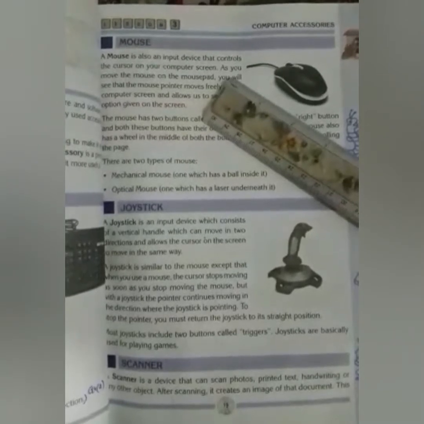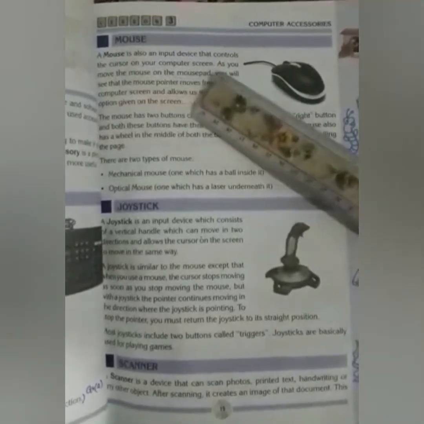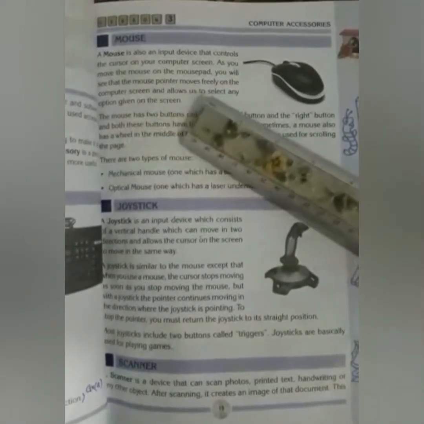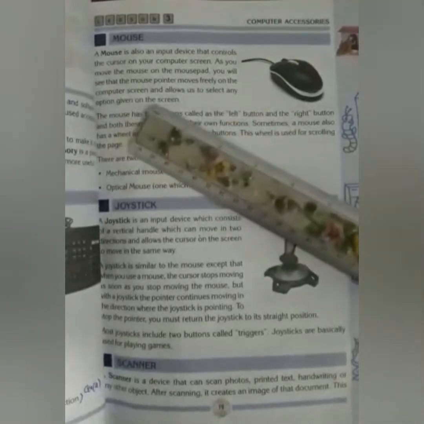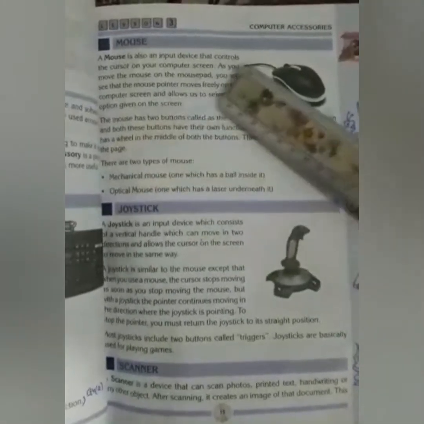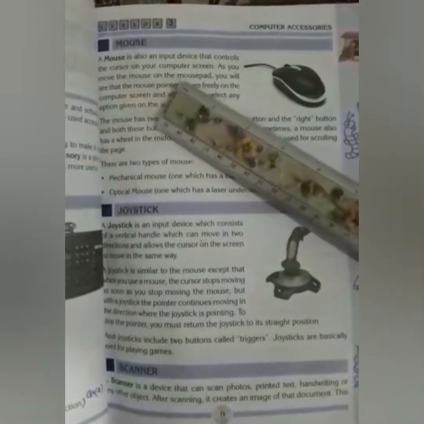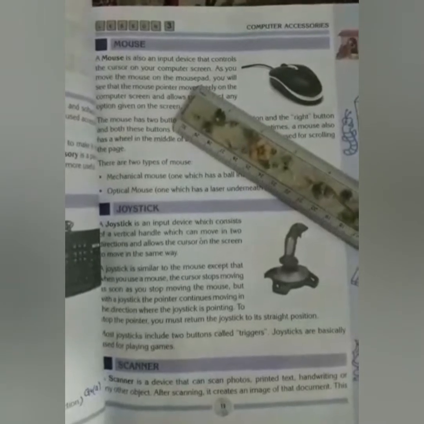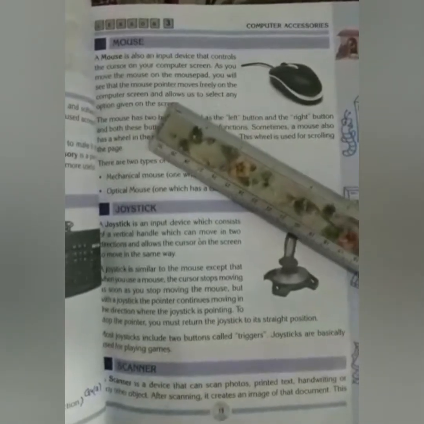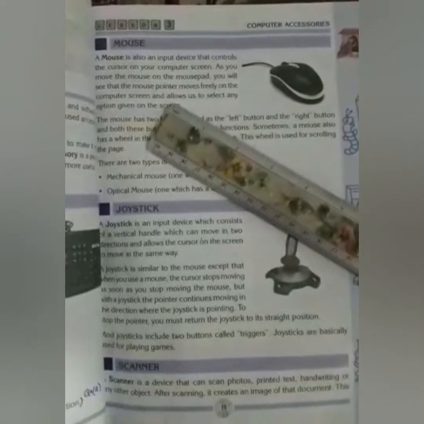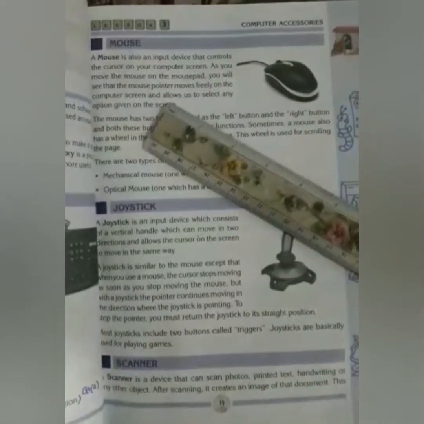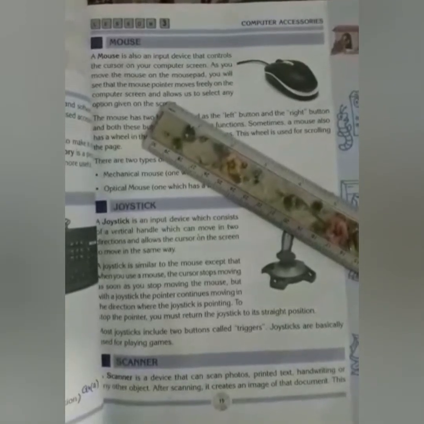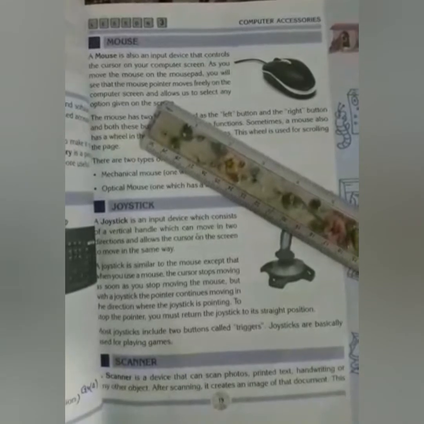How does a mouse work? As you move the mouse on the mouse pad, you will see that the mouse pointer moves freely on the computer screen and allows us to select any option given on the screen. So dear students, as you move the mouse by your hand on the surface of the mouse pad, it also moves the cursor on the screen. So it allows you to select any option or any icon that is present on your desktop easily, through the mouse.